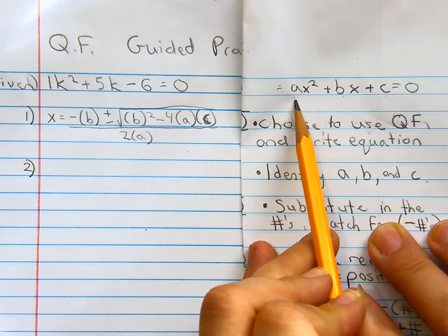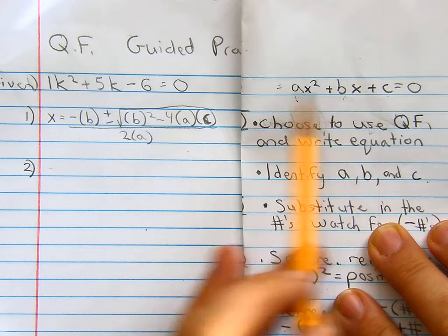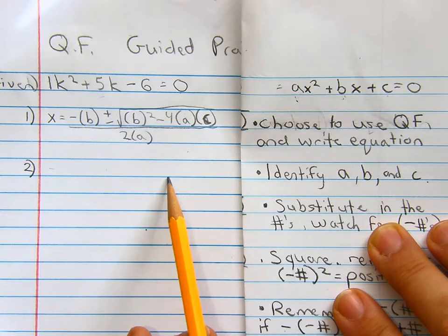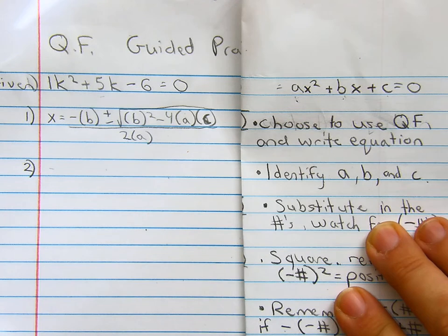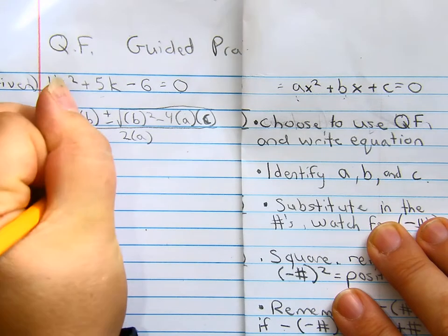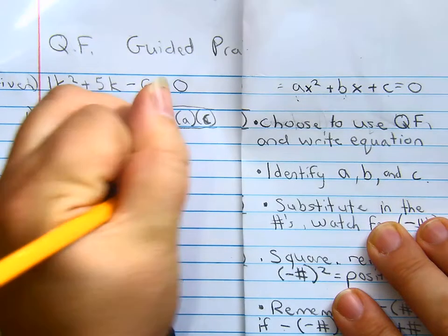What does A equal? Write it down. What does B equal? Write it down. And what does C equal? So hopefully you got A equals 1, B equals 5, and C equals negative 6.